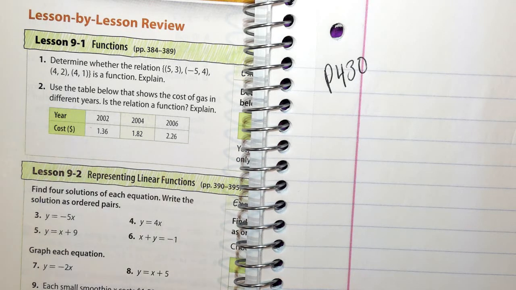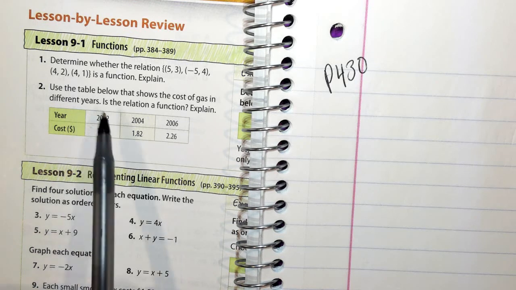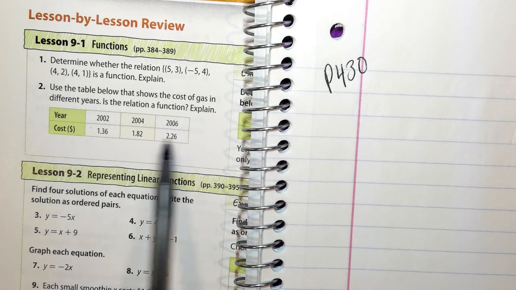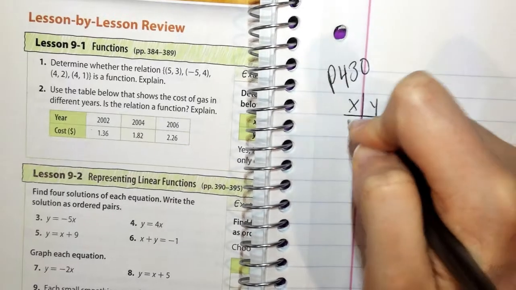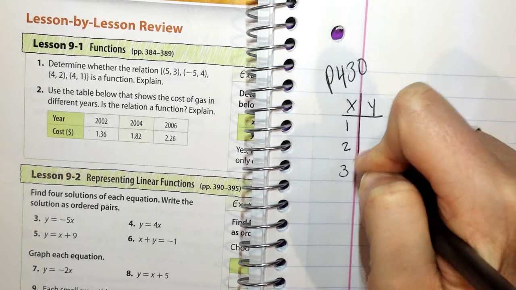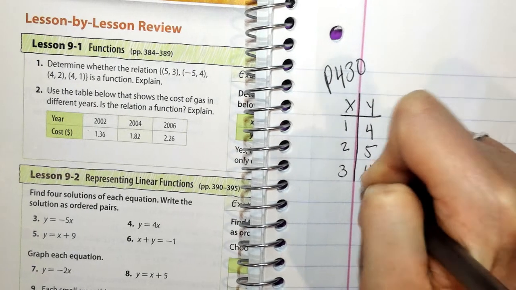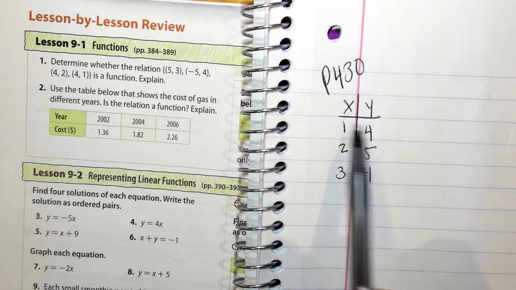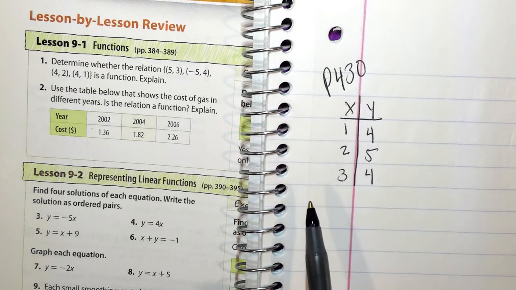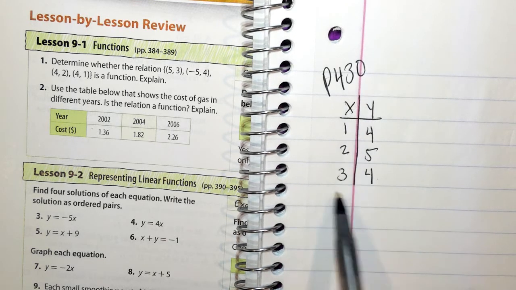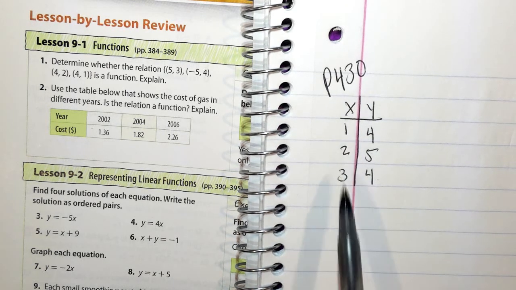On number 2, you should have realized that it is a function. These would be my domain, my x value. This is my range, and none of them repeat. So each x value is paired with only one y value, so it is a function. Remember, when you're looking at this, if I had something like this, this is still a function. Each x is paired with exactly one y. A y can repeat, an x cannot repeat. Okay, so this one is still a function. It's only not a function if the x value repeats.